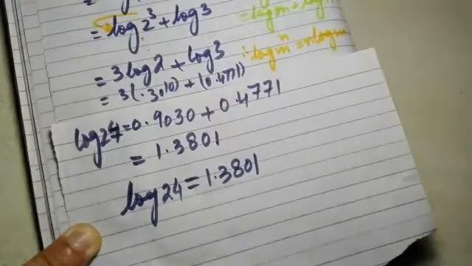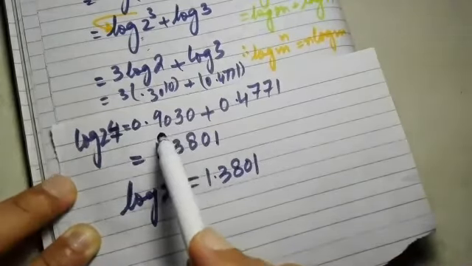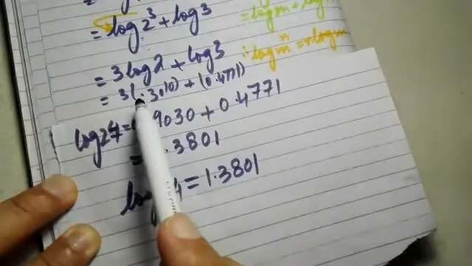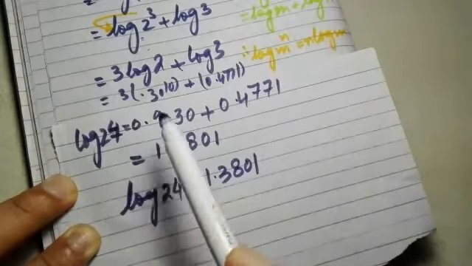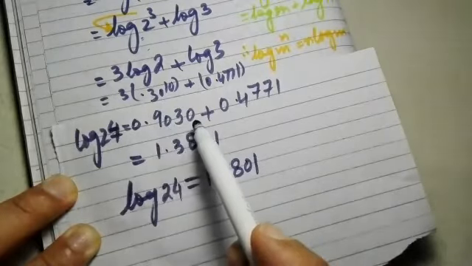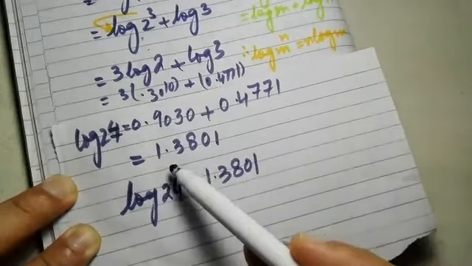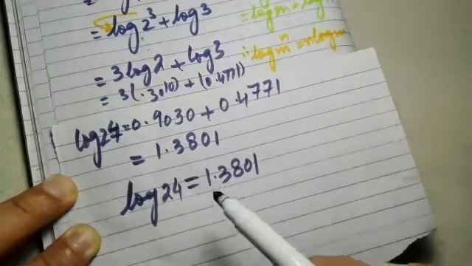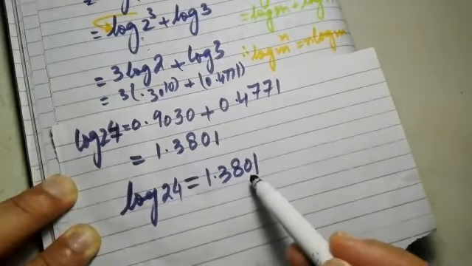Students, in the calculation of these two numbers, there was a slight mistake, so I have rectified it. Log 2 is 0.3010. When I multiply it by 3, the answer becomes 0.9030. And by adding 0.4771, it becomes 1.3801. This is the final calculation for log 24, which equals 1.3801.